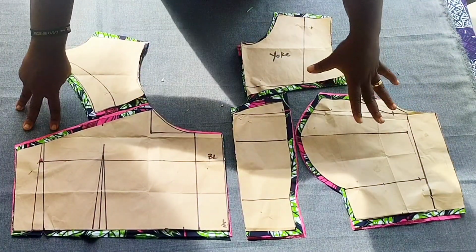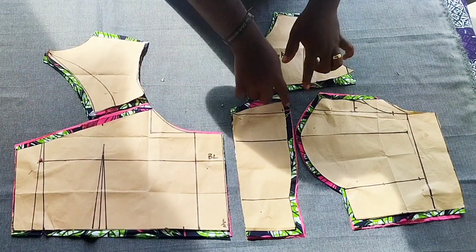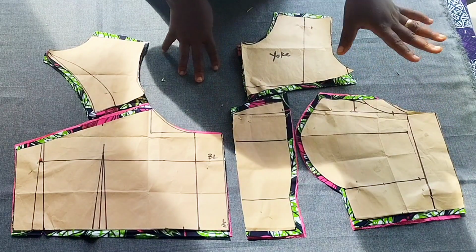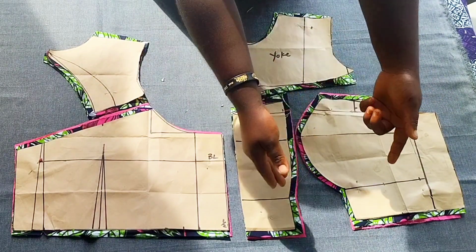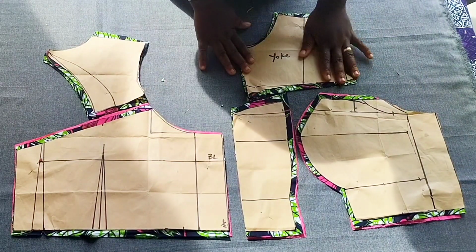Now for this front piece, this is what I have. So I added 1/2 inch. So take note of the areas where you need to add your 1/2 inch allowance: at the top, at the joining, and at the hem. I also did the same thing for the yoke.